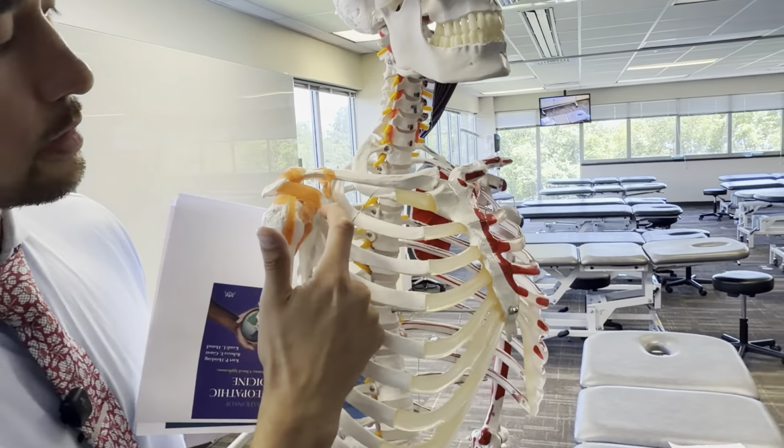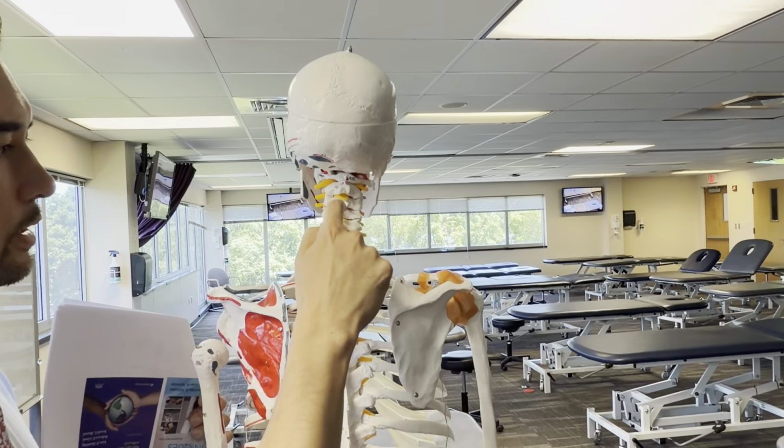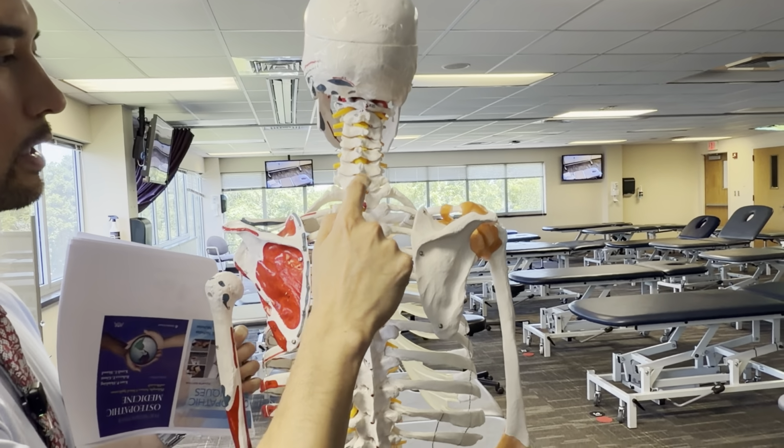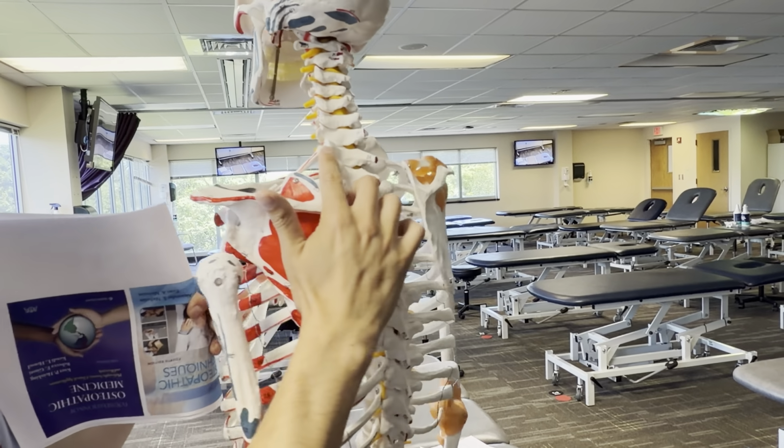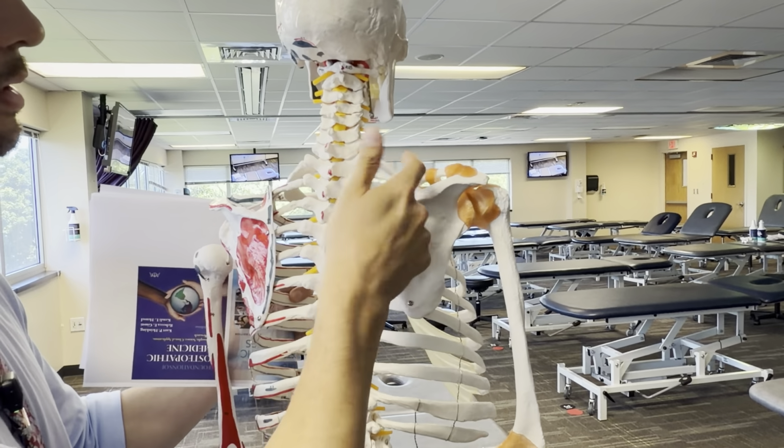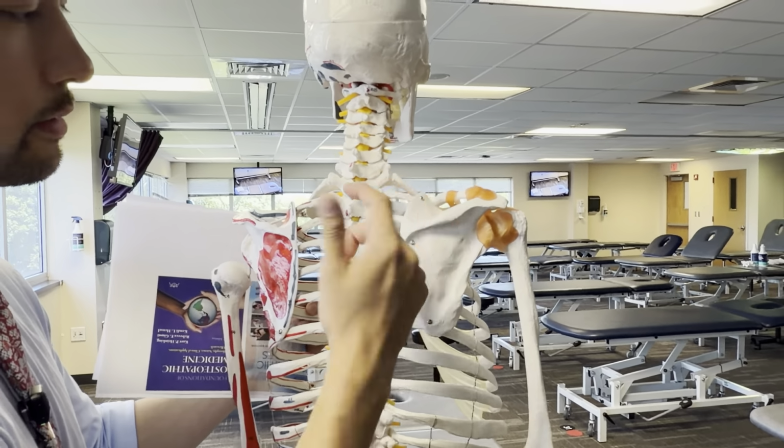And then you have your spinous process at T1. So we have C1, 2, 3, 4, 5, 6, 7. All right. And then you have T1 here with the first rib articulating with it. So that's an easy way to find T1 too. It's just like first rib, T1 right there.